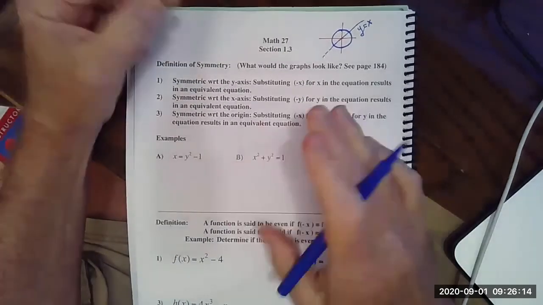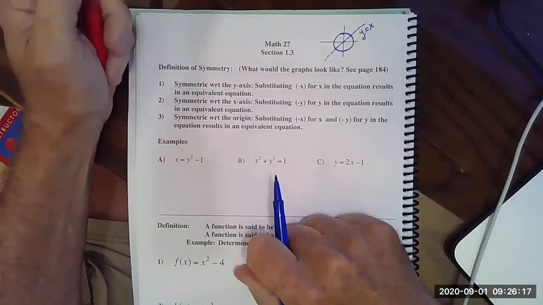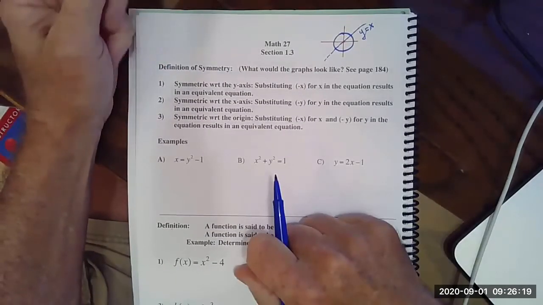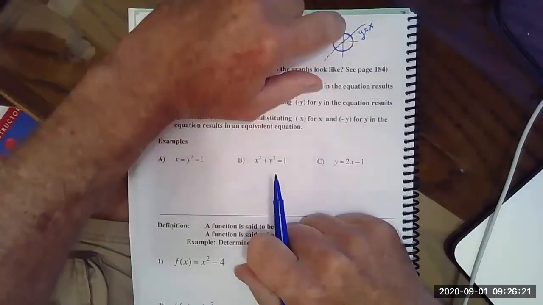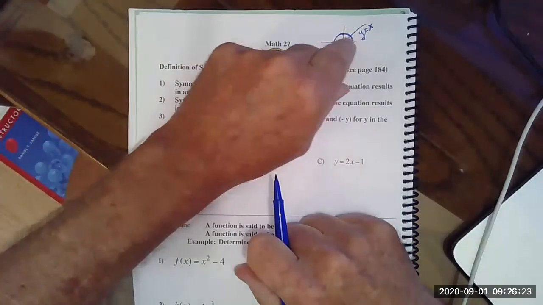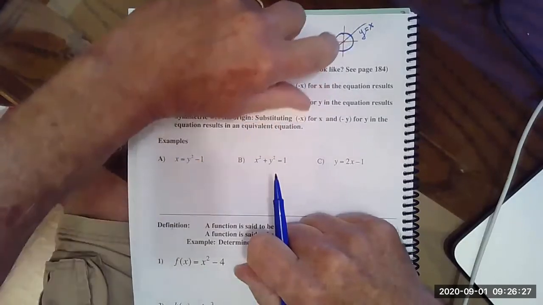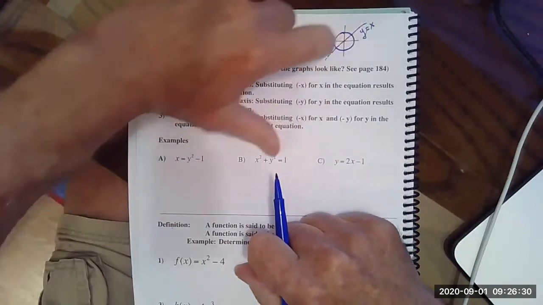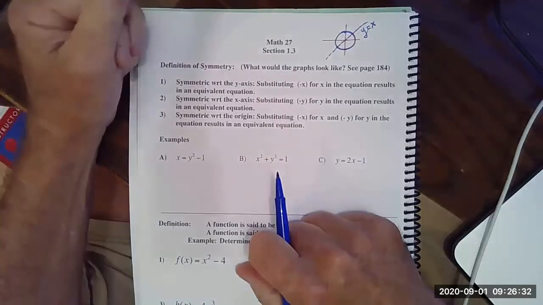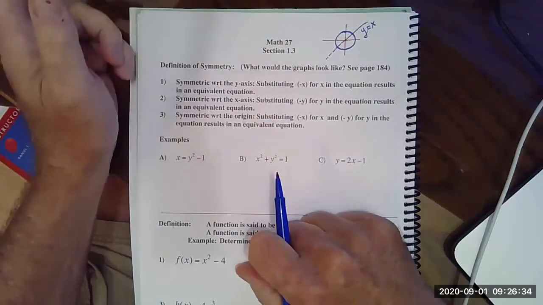Origin symmetry, it sounds like a weird phrase. I've never heard it said that way, but that's true. Y-axis symmetry, x-axis symmetry, symmetry with respect to the y-axis. Okay, I get it. Symmetry with respect to y equals x, or the origin, because it goes right through the origin. And it has 45 degrees as the angle.